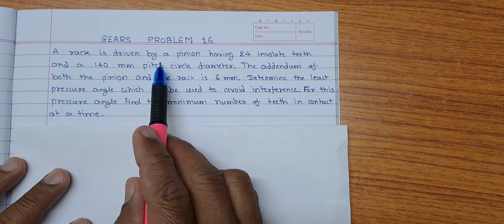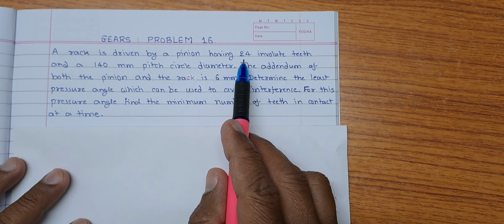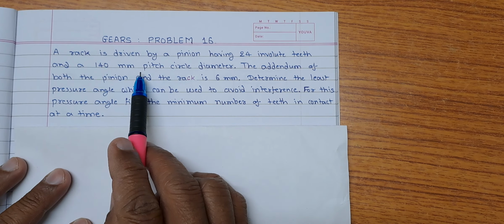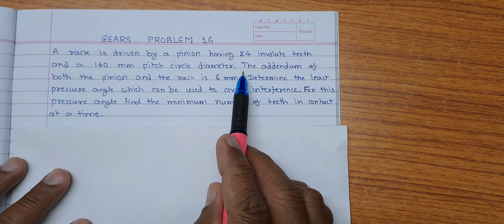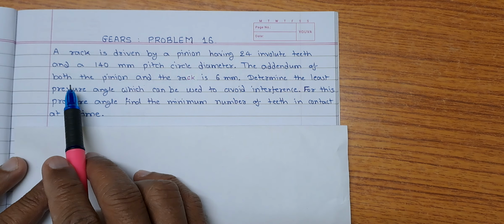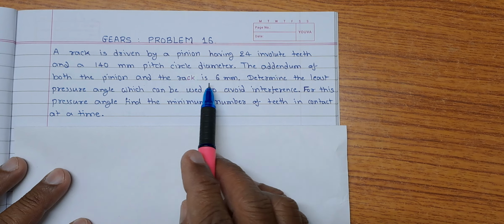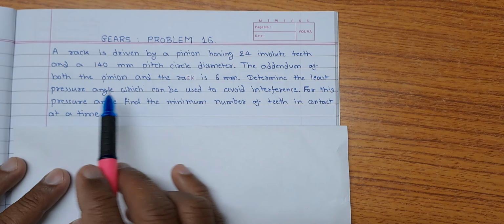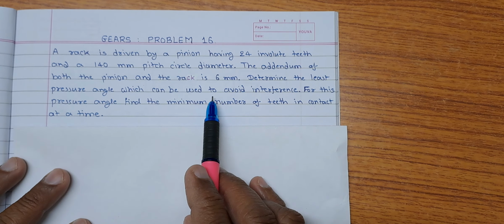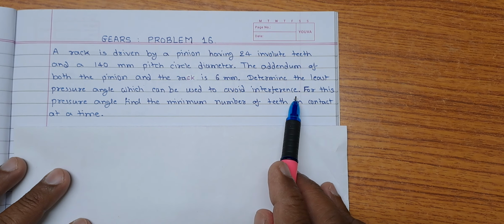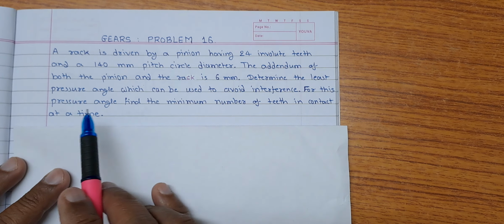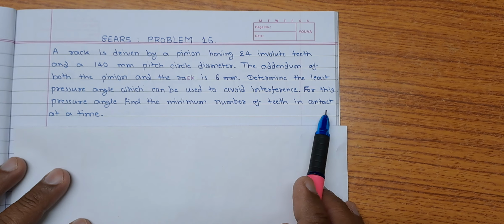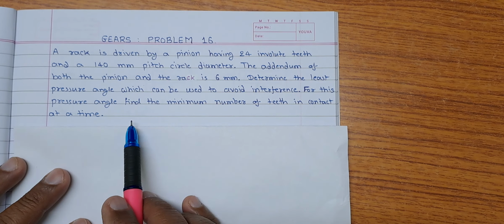A rack is driven by a pinion having 24 involute teeth and a 140 pitch circle diameter. The addendum of both the pinion and the rack is 6. Determine the least pressure angle which can be used to avoid interference. For this pressure angle, find the minimum number of teeth in contact at a time.